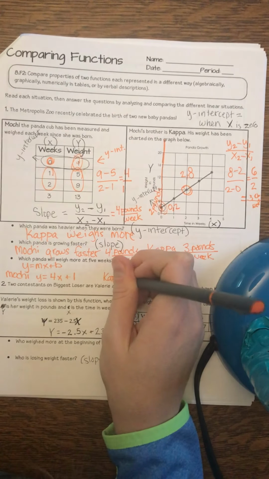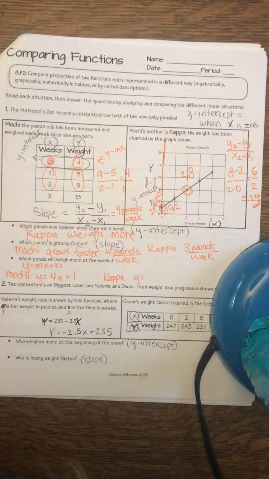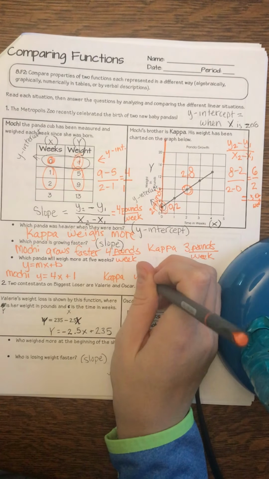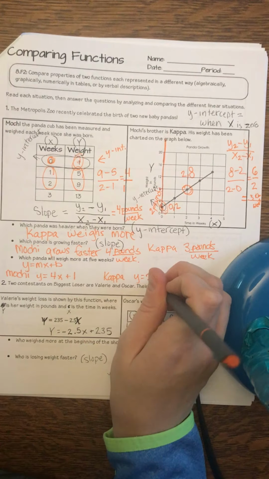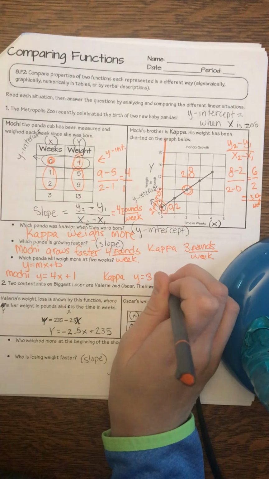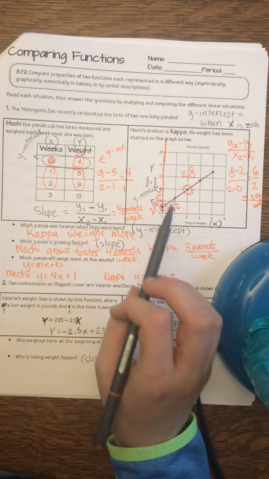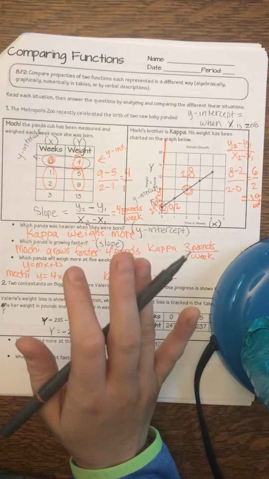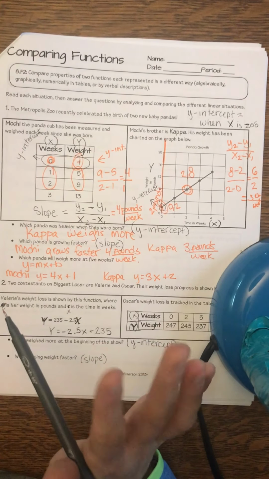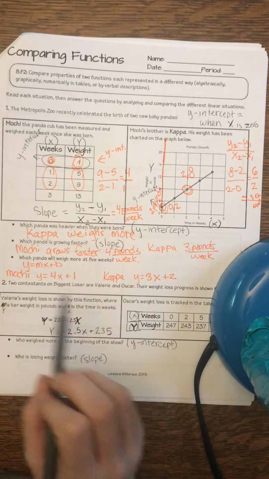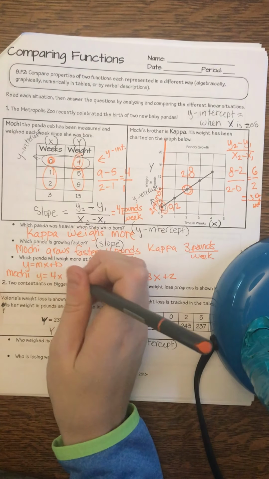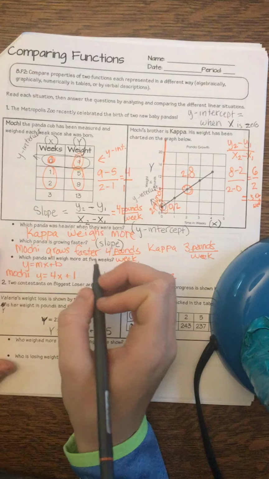And then Kappa, we said his slope was 3. So I'm going to plug that in for m, 3x. And then I said his y-intercept was 2. Again, if you don't think that y-intercept is 0, 2, you might have said 0 and 2.5, 3, up to you. So we might get a little bit different, but that's okay. So here's Mochi's equation, and here is Kappa's equation. So to find out who will weigh more at 5 weeks, all I need to do is plug in 5 for x. Because remember, x stands for number of weeks.